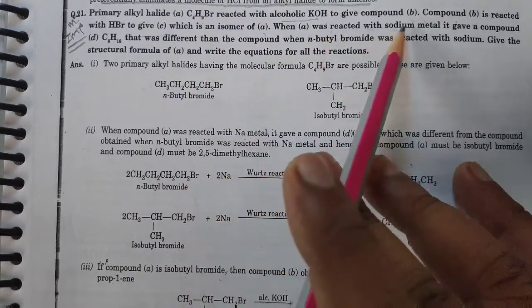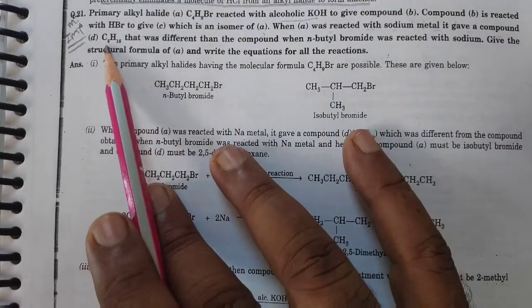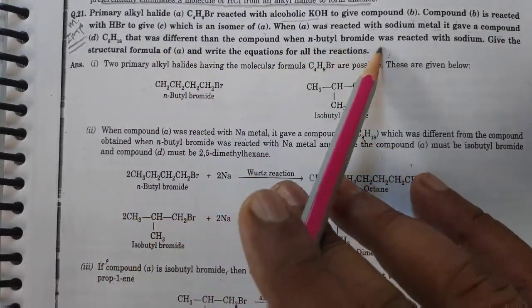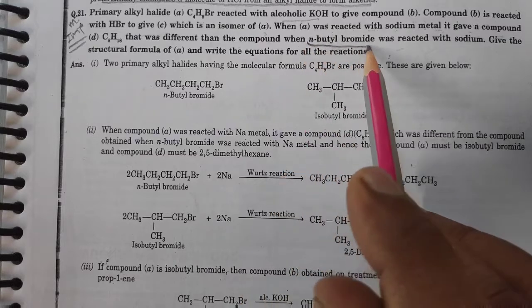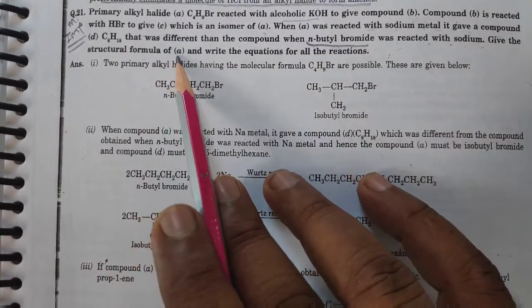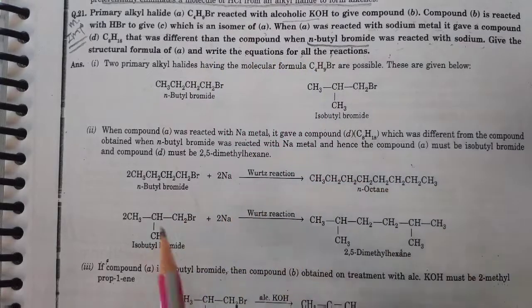So when A was reacted with sodium metal, it gives a compound D, which was different from the compound obtained when n-butyl bromide was reacted with sodium. Now here comes the twisted part. Give the structural formula of A and write the equation for the reaction.